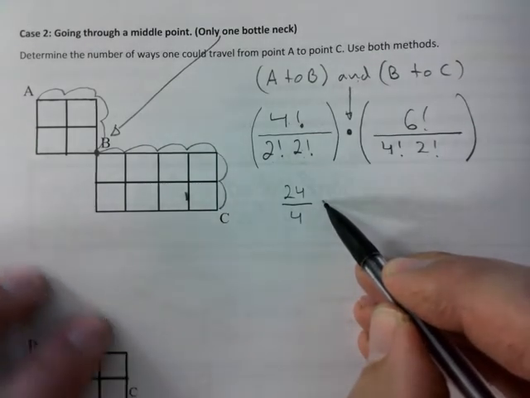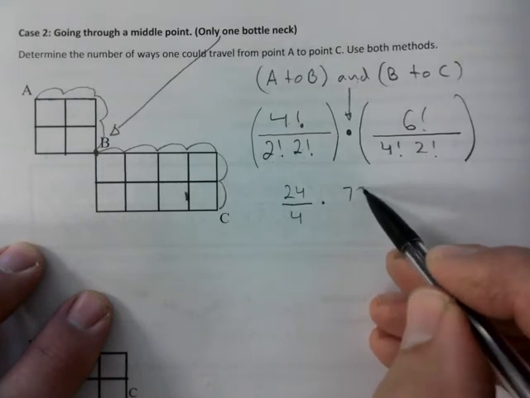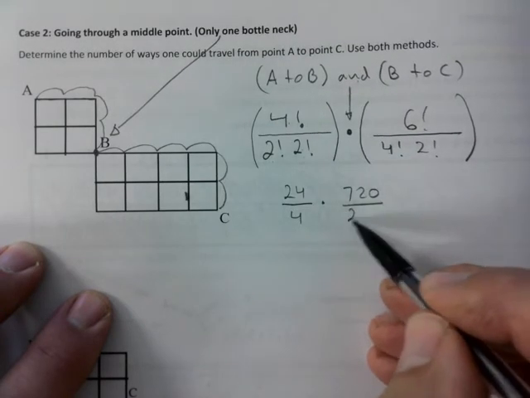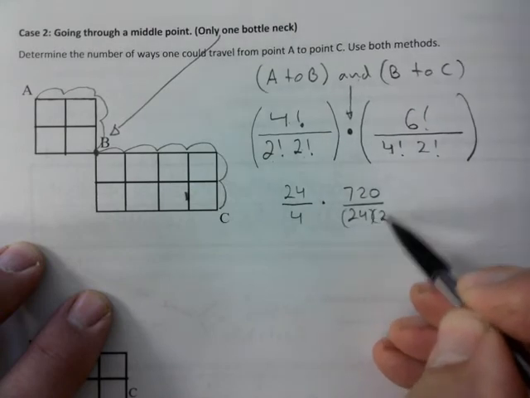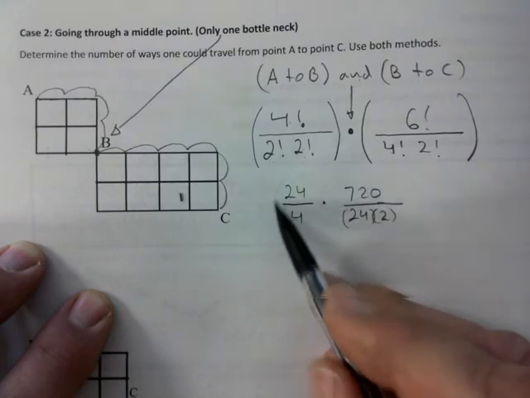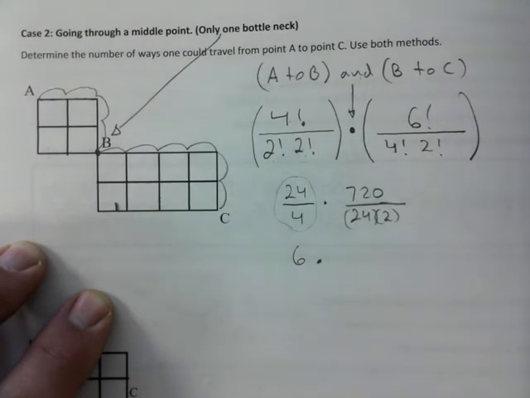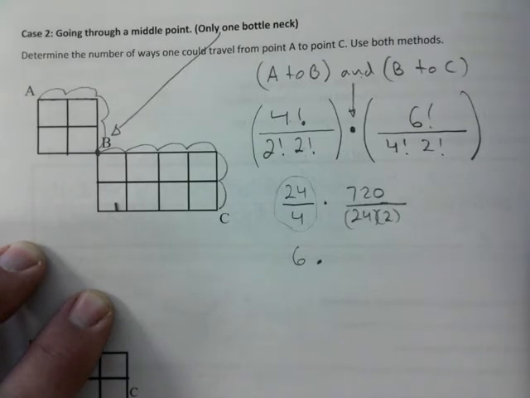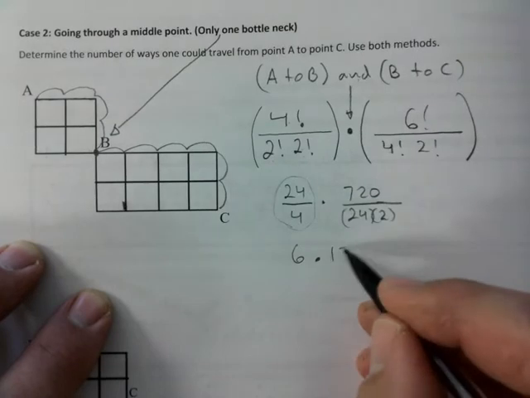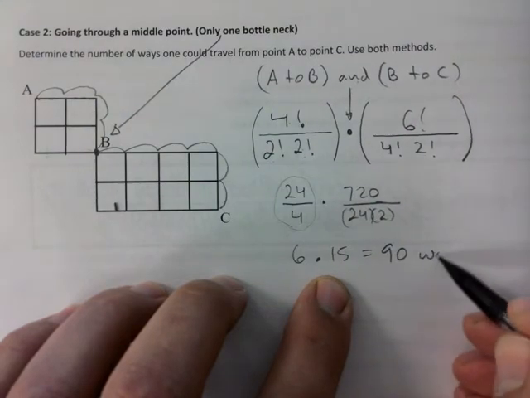6 factorial is 720 over 24 times 2. Okay, so at this point, 24 divided by 4 is 6. 720 divided by 48, I will quickly do that, that's 15. 6 times 15 is 90. Just making sure. 90 ways.